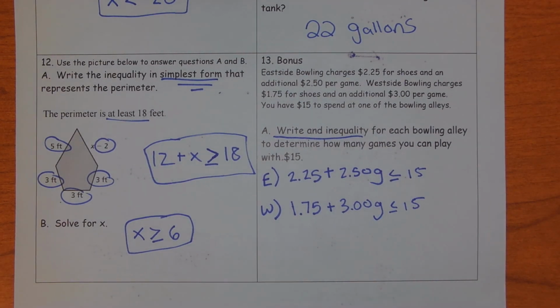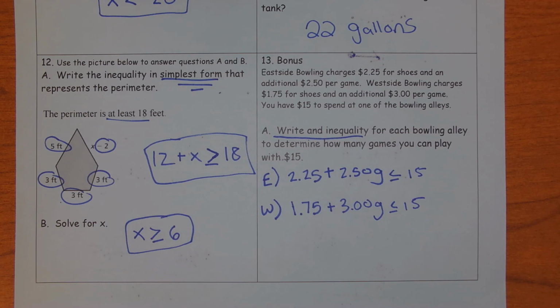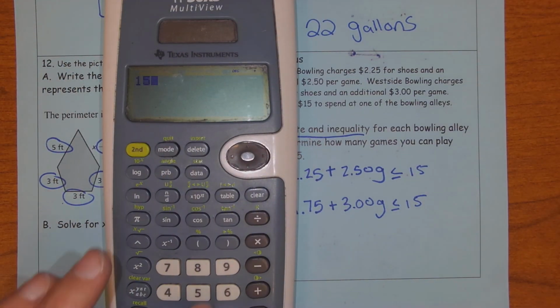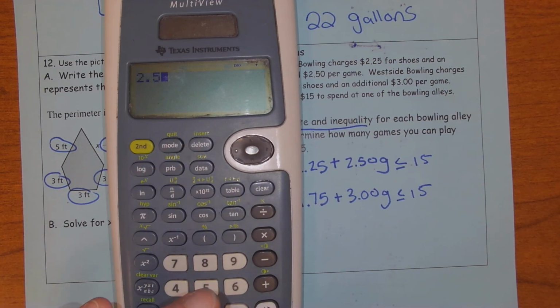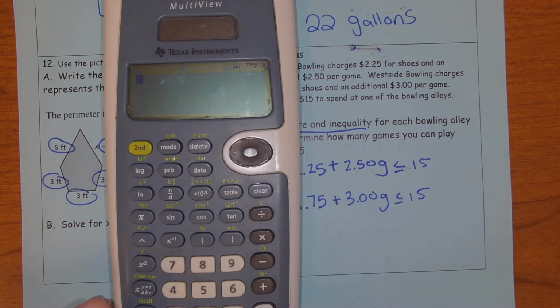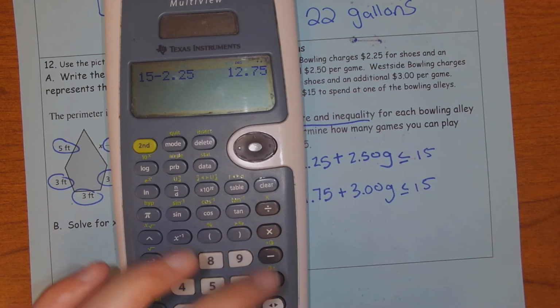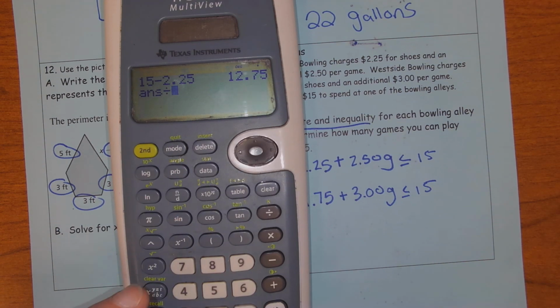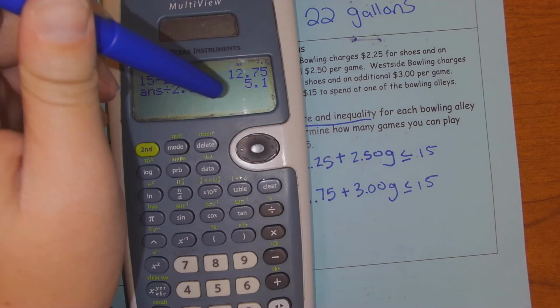And so then the next step would be to solve it. And when you solve it, for the first one, you'd have 15 minus 2.25 divided by 2.5. And that gives you 5.1.